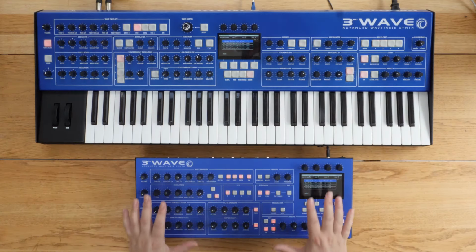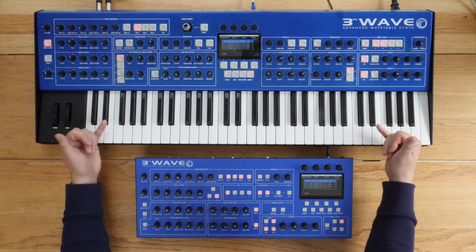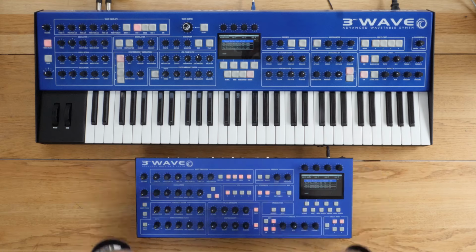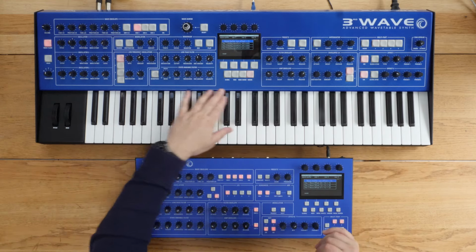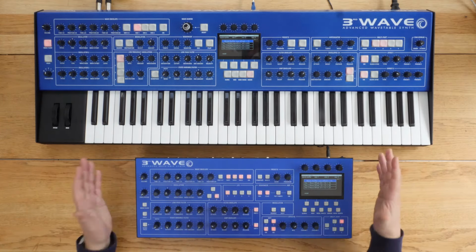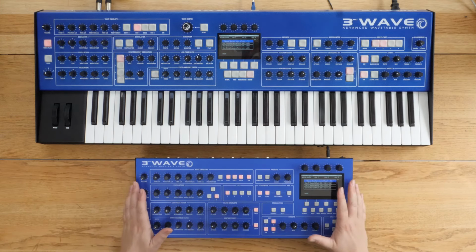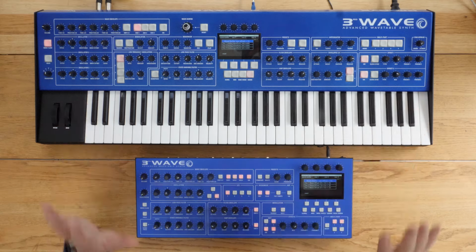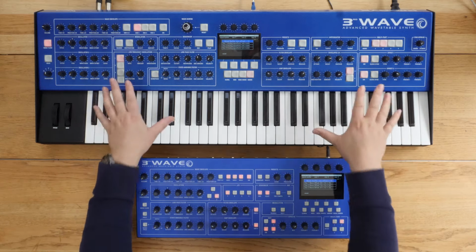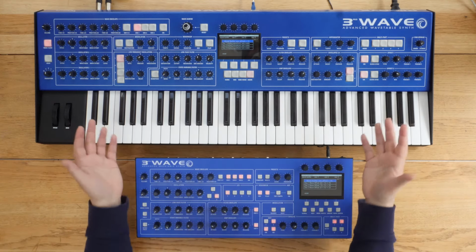The desktop version shows how slick the whole interface is, but after seeing the keyboard version at Superbooth, I did plump for buying that because I do like the paint job, and I do prefer keyboards rather than desktops. I've run out of space in the studio, which is why I got the desktop version, but I've fallen in love so much with the Third Wave, I am going to sell something else to be able to put this on a stand. So the question is, what am I going to get rid of?